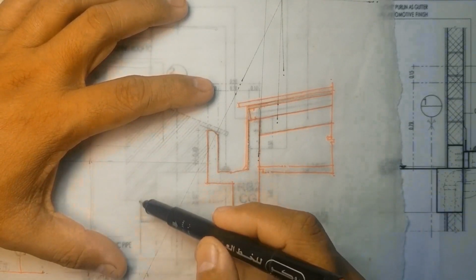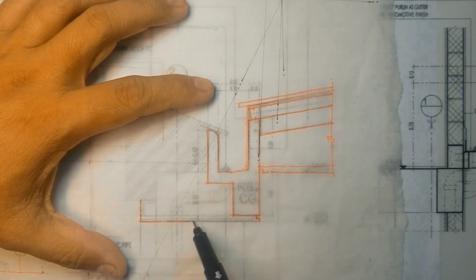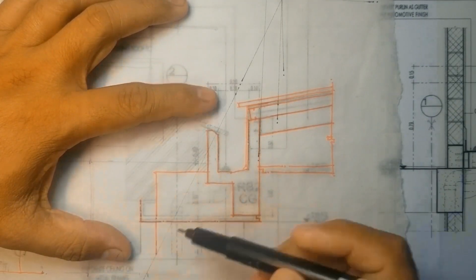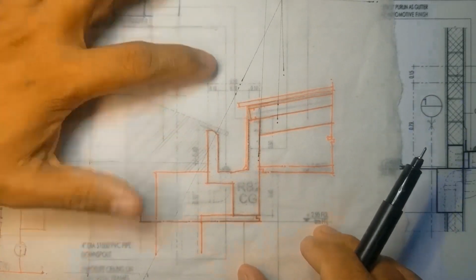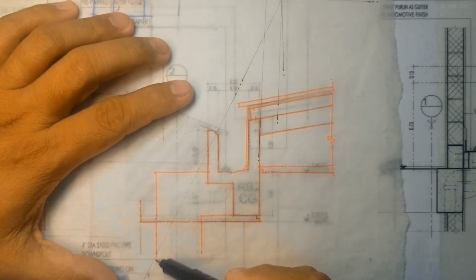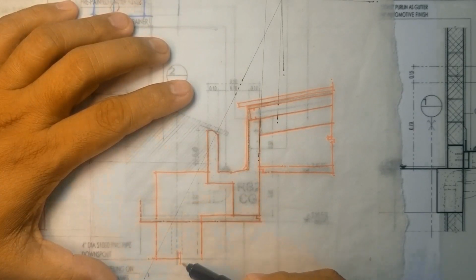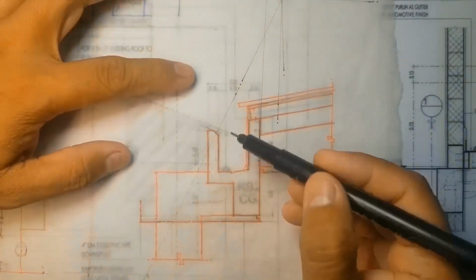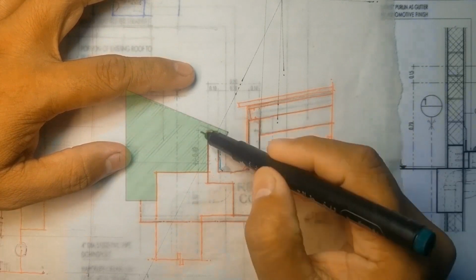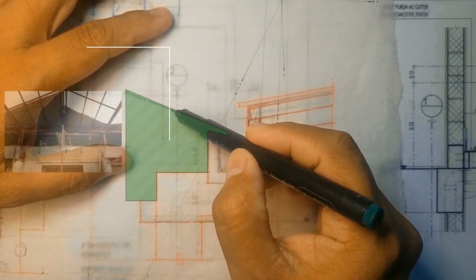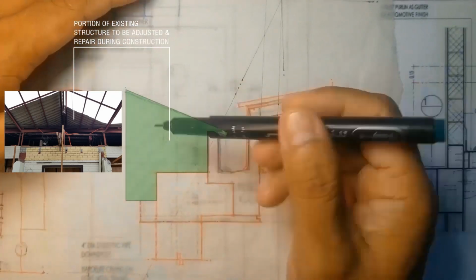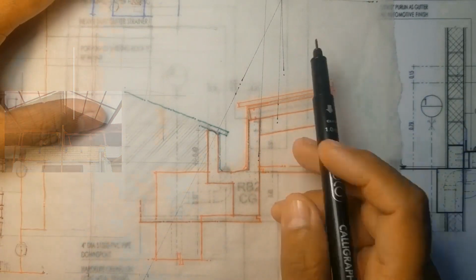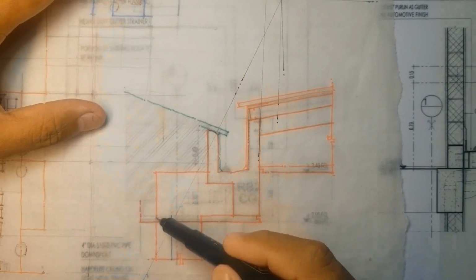So I need to reflect this, guys, because this is somehow related to the scenario. And another portion of the ceiling, the concrete column, and then the cantilever beam. As you can see here, the green mark or the green line represents the existing structure that needs to be adjusted or repaired during the demolition or construction. So of course it will be affected.